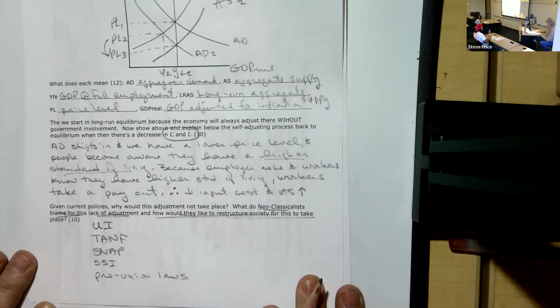Unemployment insurance. So what they would like to do, and I want you to write this out, is I'm going to put here UI, TANF, SNAP, SSI, so disability, pro-union laws. All of these things keep people from taking pay cuts.